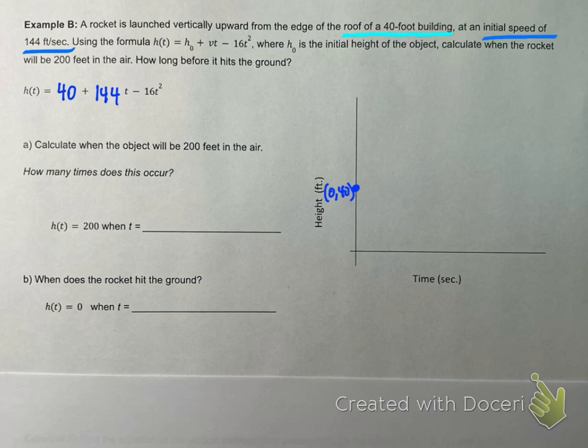Okay, we know that our parabola is going to be in this cool downward shape. So we have something like that. And we also know that we're looking for, when is this guy going to be the y value of 200? That's what we're looking for.